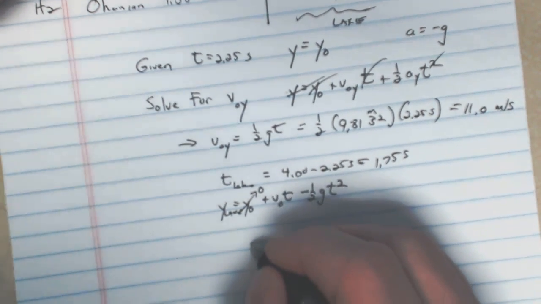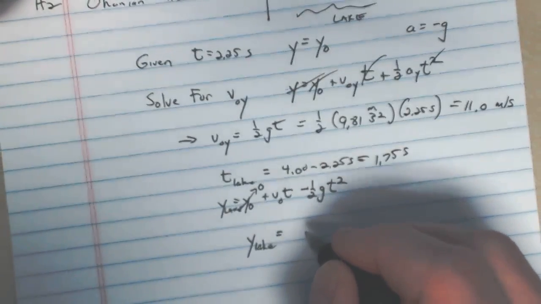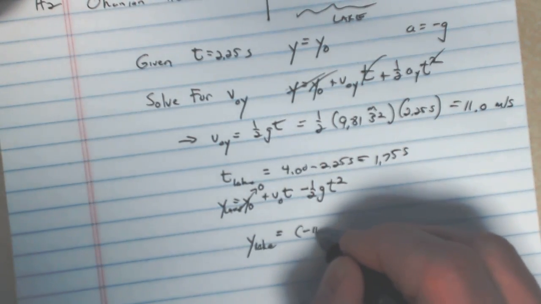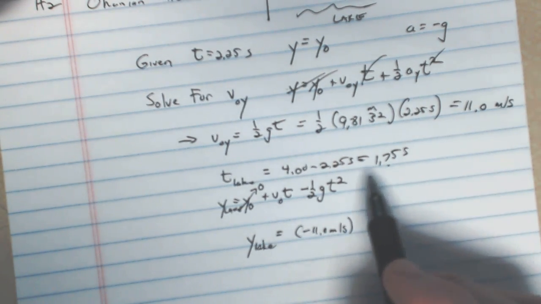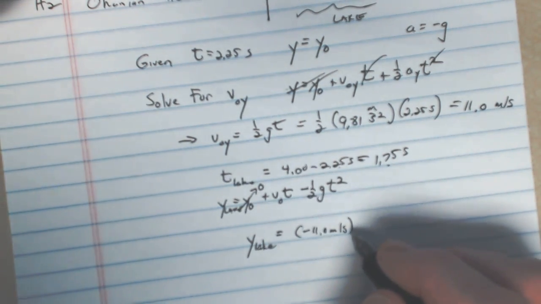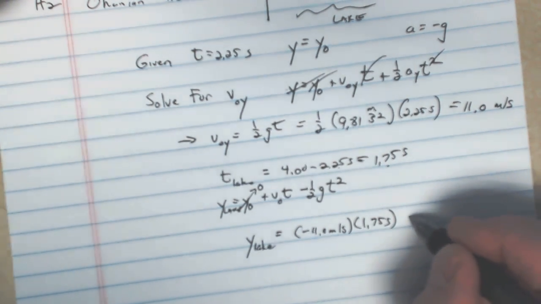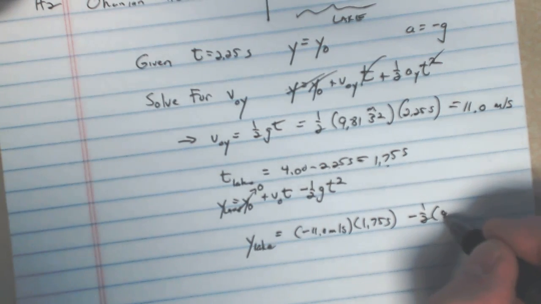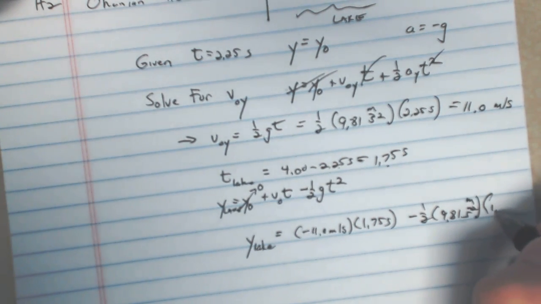So the position of the lake is going to be minus 11.0 meters per second times 1.75 seconds minus 1/2 9.81 meters per second squared times 1.75 seconds squared.